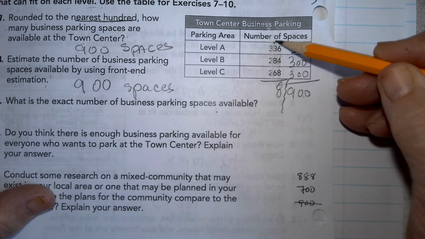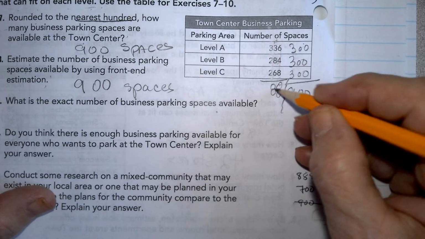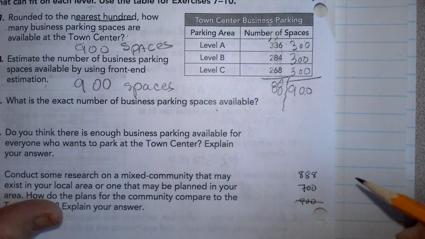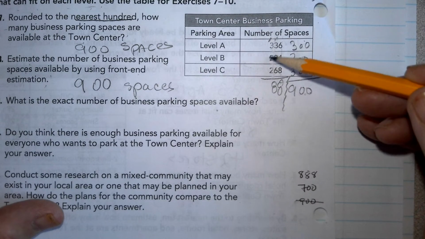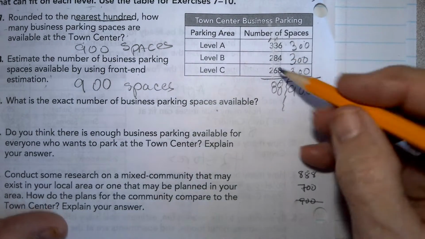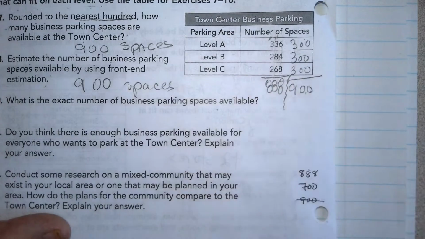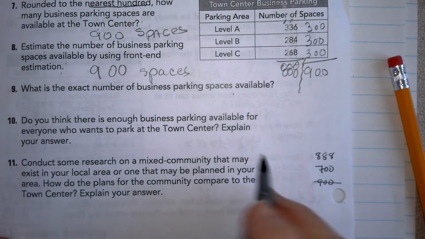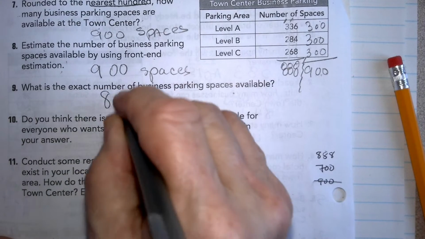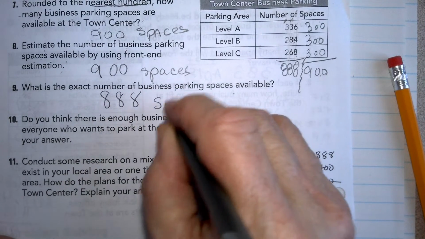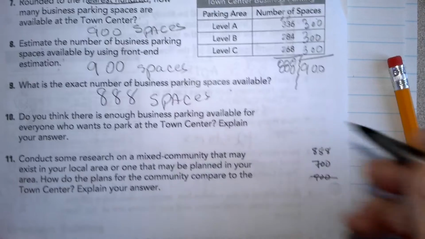One more is what? 18. And carry the 1. And this would be what? 3, 4, 5, 6, 7, 8. Is that right? So the exact number, which by the way is very close to our estimate, is 888 spaces. That was the exact number.